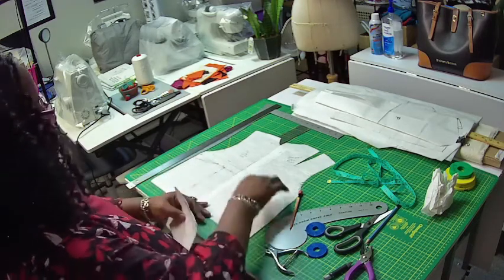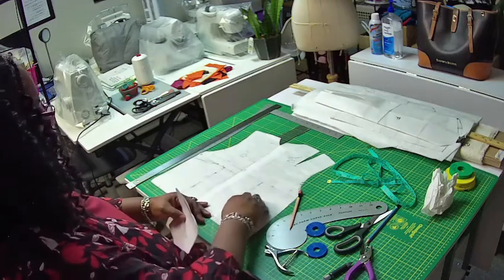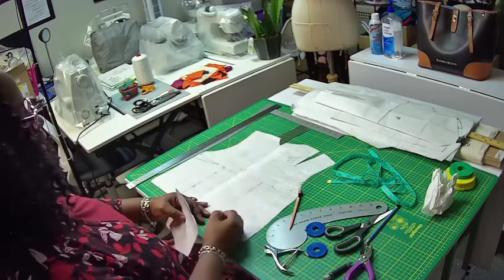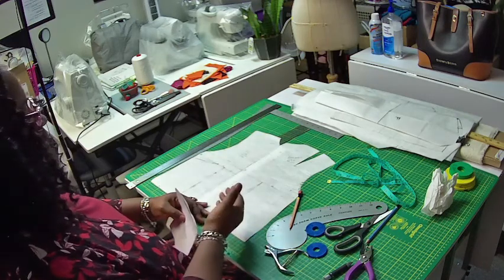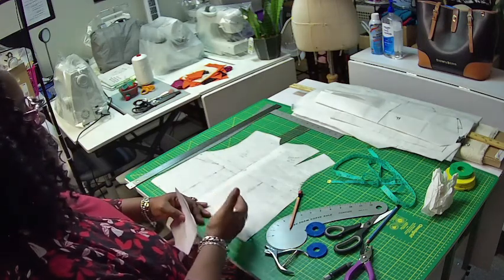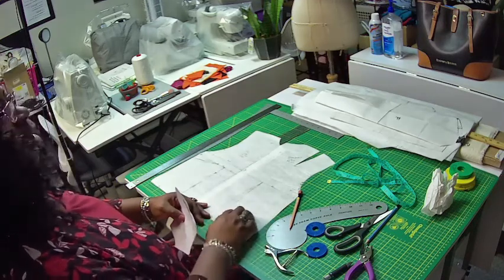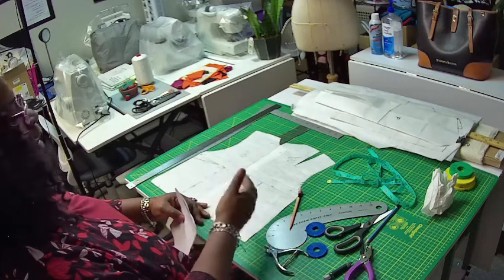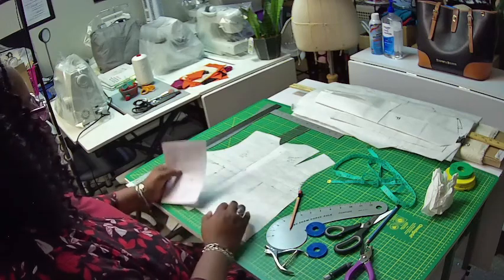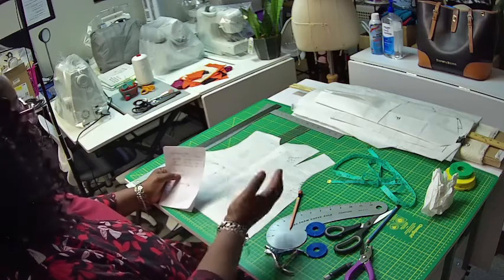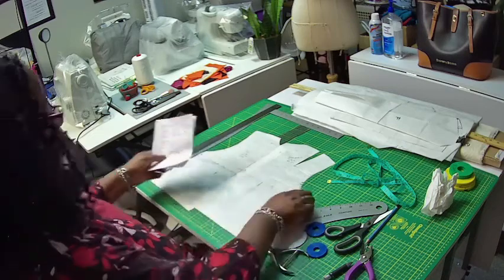And then we'll write on the muslin any changes that need to be made. And once we do that, we'll take the muslin off and then we'll make the adjustments on our paper pattern or use the muslin to make our final pattern, our production pattern. In this case, it would be our master patterns for our 5-piece basic foundation.